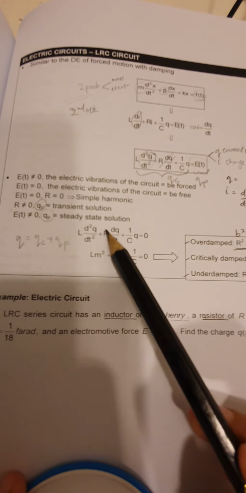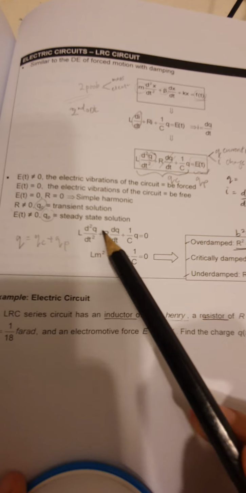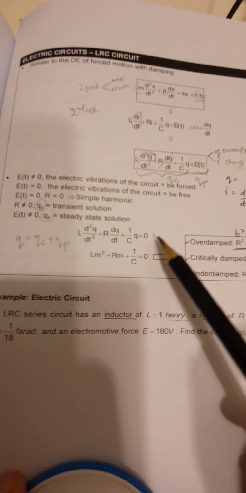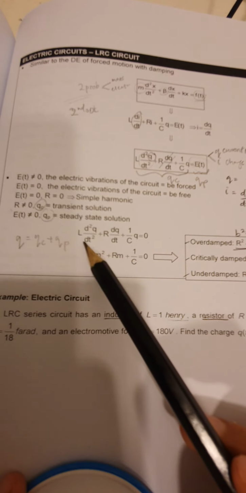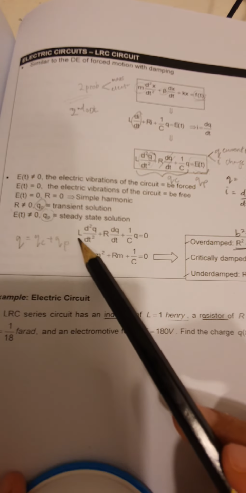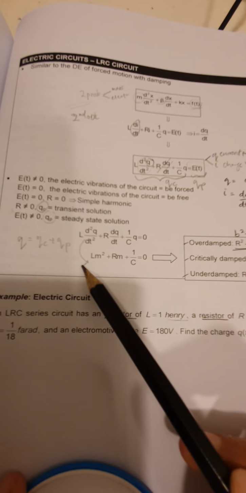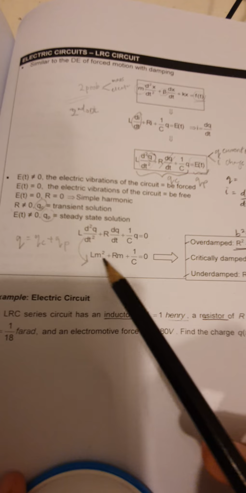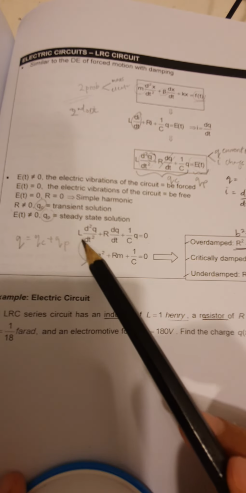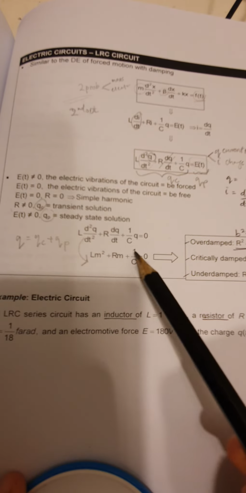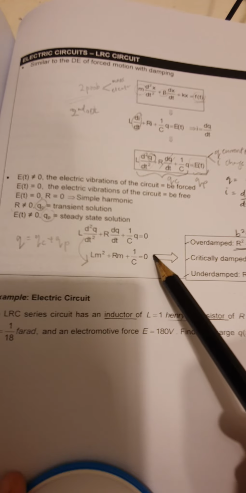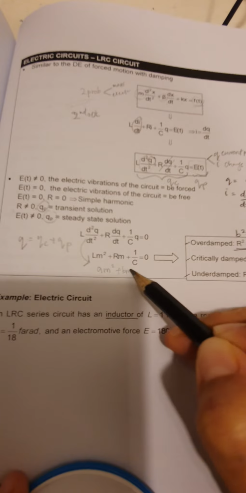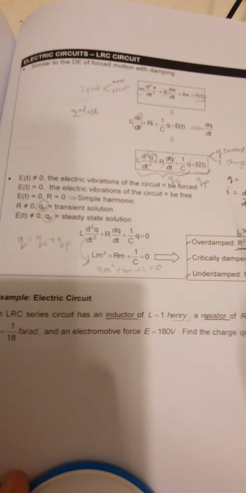So this one is your equation: L d²q/dt² plus R dq/dt plus 1/C q equals 0. Dia sama sebenarnya dengan chapter 4. So first you need to change to auxiliary equation, so tukar pada auxiliary equation. Dia akan jadi macam ni: Lm² plus Rm plus 1/C equals 0. Dia sama kalau kita buat sebelum ni yang general, am² plus bm plus c equals 0.